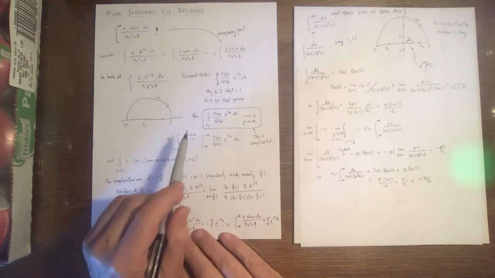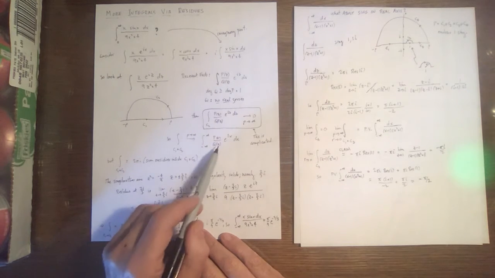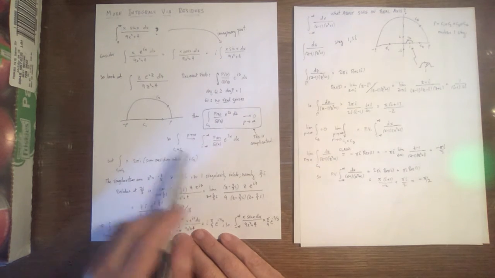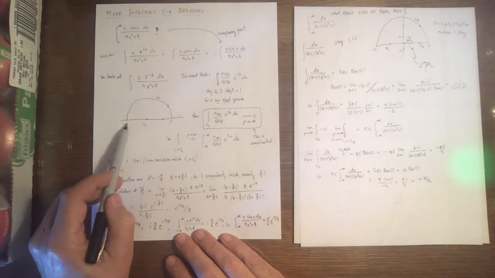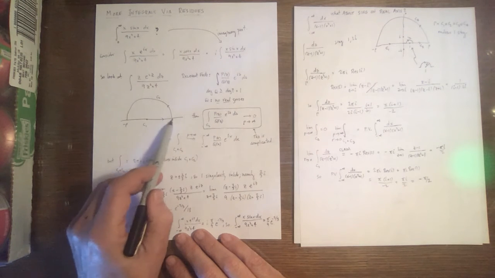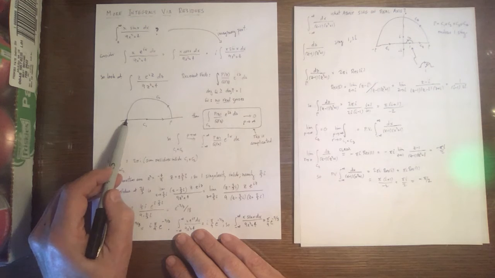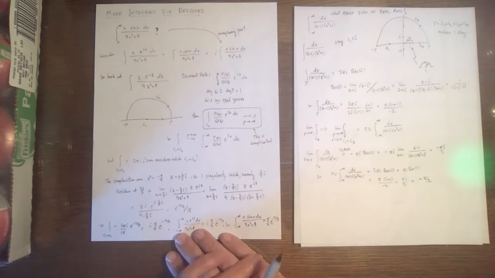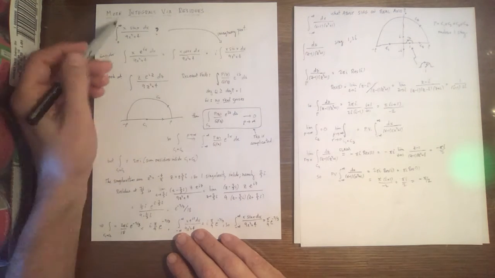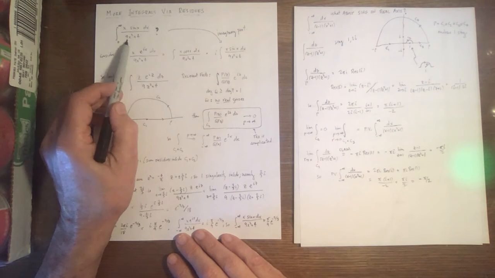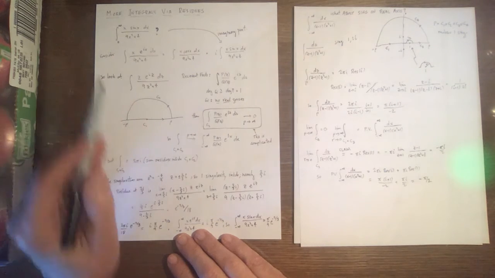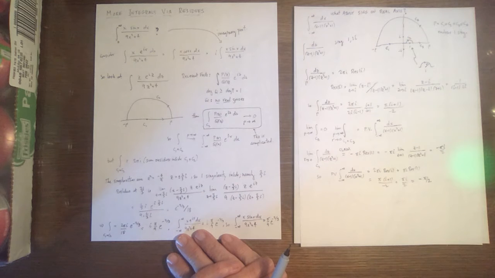Okay, so how am I going to calculate this? Well, remember, the point is that if rho is big enough, then this is going to be some huge curve, and it will enclose all the singular points. Now, in this example, there's only two singularities, where the denominator is 0, and that's plus or minus 2/3 i.